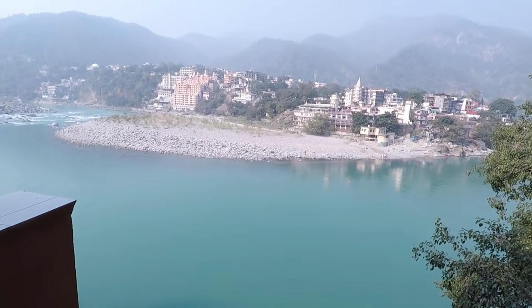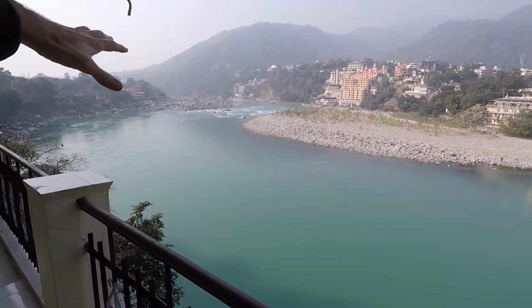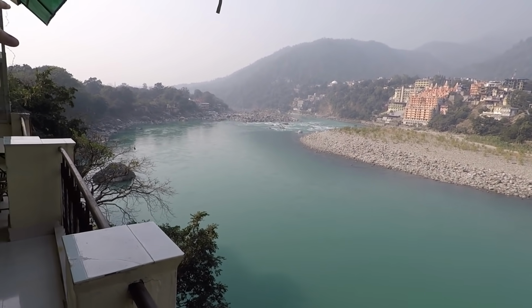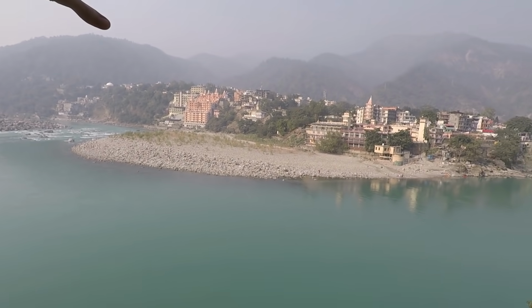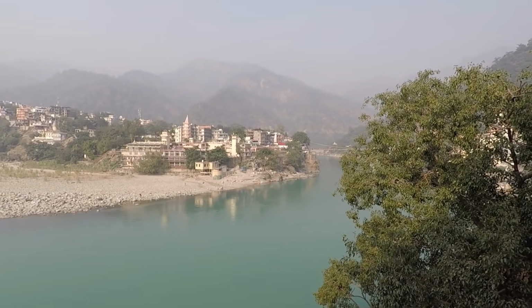Check it out. That is the Ganges River flowing downstream that way into the plains of India. This is the foothills of the Himalaya Mountains here in Rishikesh, and that is the Lakshman Jhula Bridge.